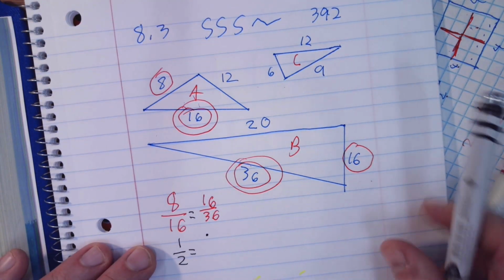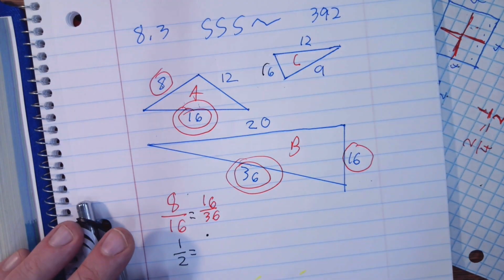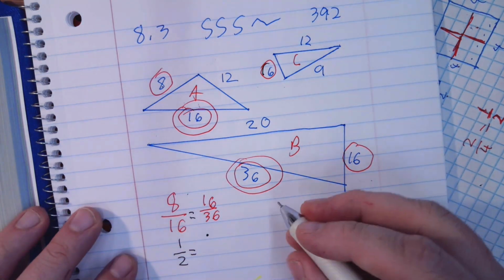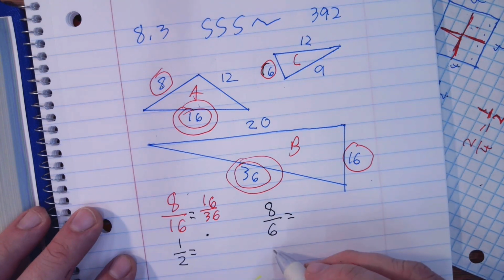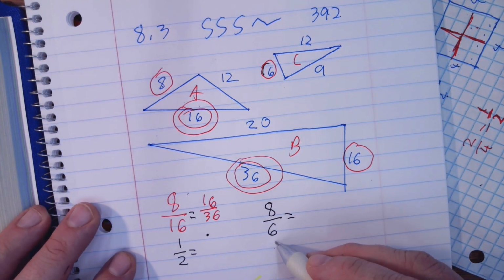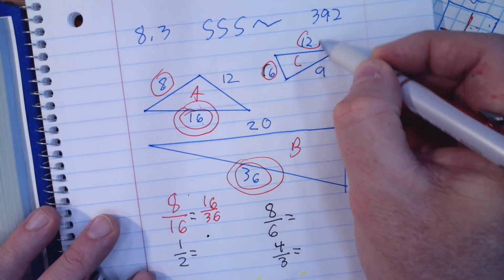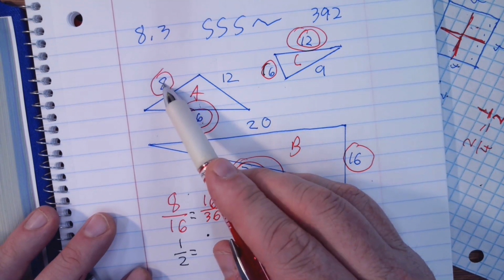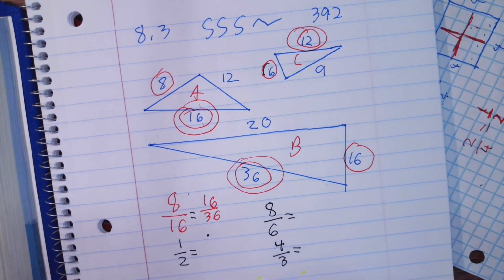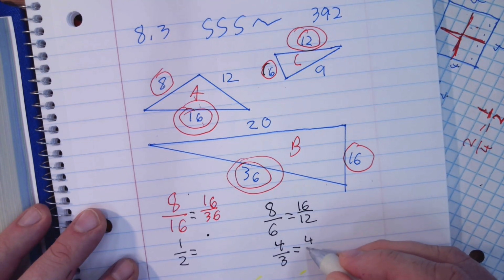Okay, so let's go short with short. 8 over 6. What's that going to be? Four over 3. All right, let's do the big one, big side. A lot of people will like to do 12 goes with 12. No, small goes with small, big goes with big. So that's what, 16 over 12? And that is also going to be 4/3, right?